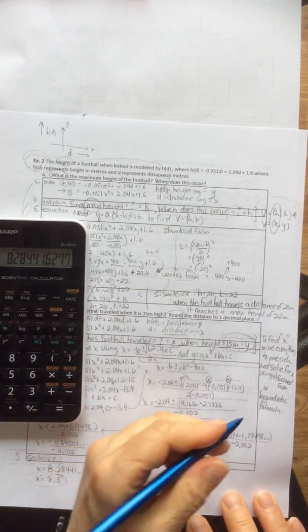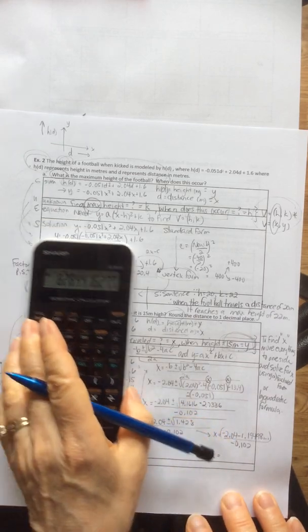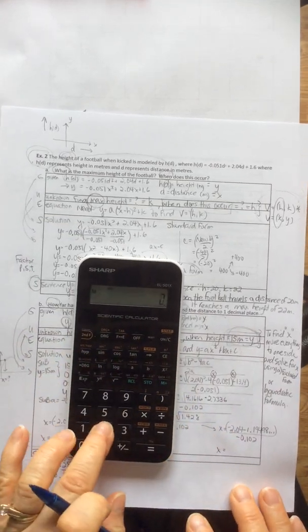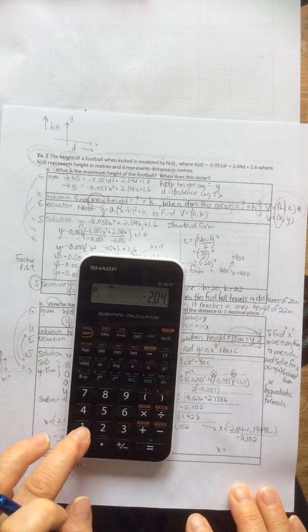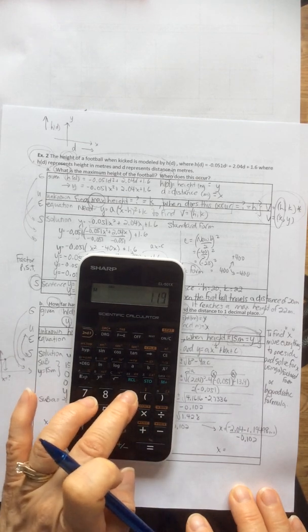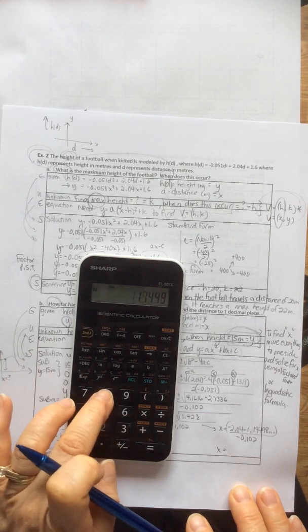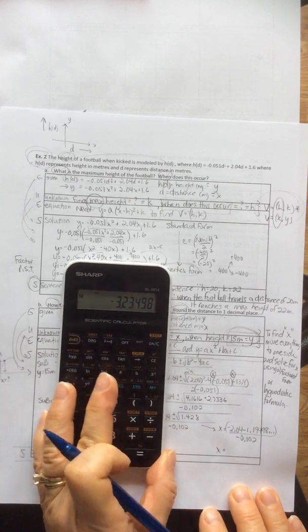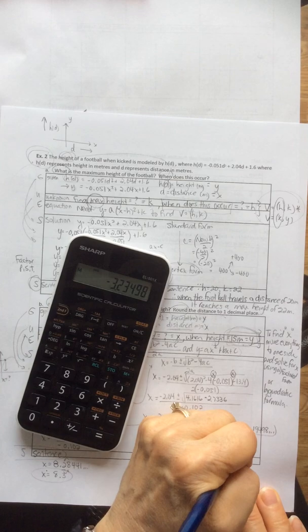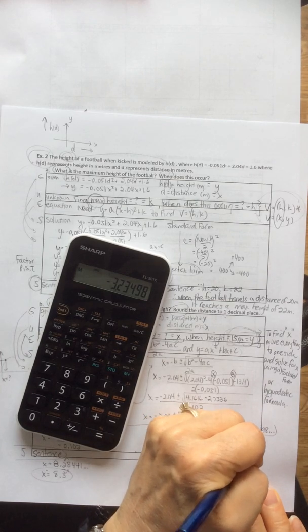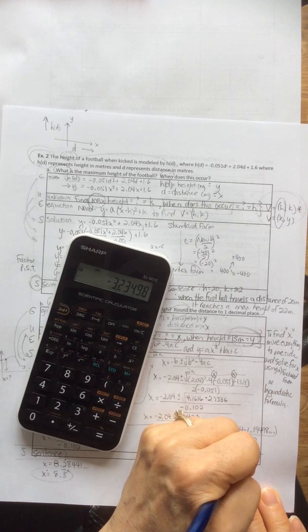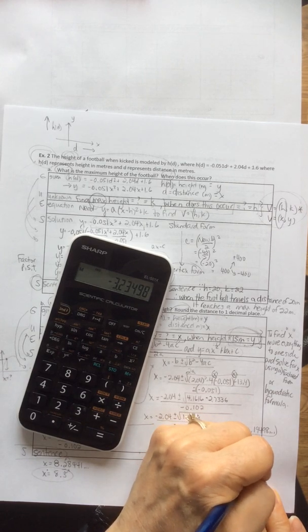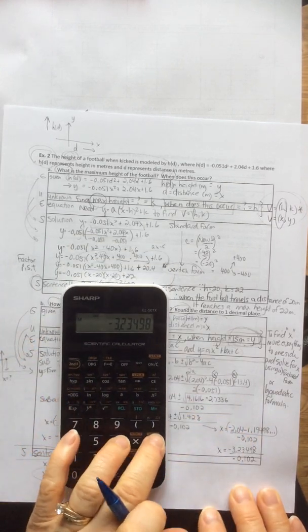And then over here, x is equal to negative 2.04, take away 1.19498, negative 3.23498 divided by negative 0.102. So just check your numbers as you go.